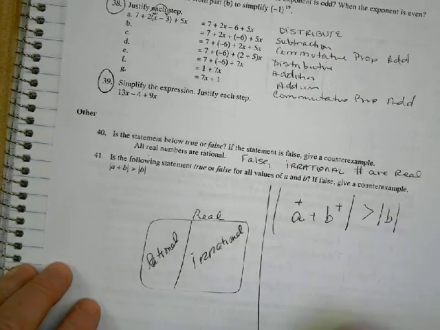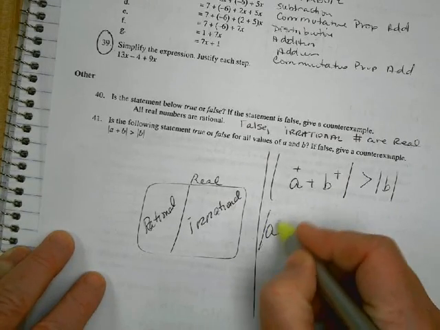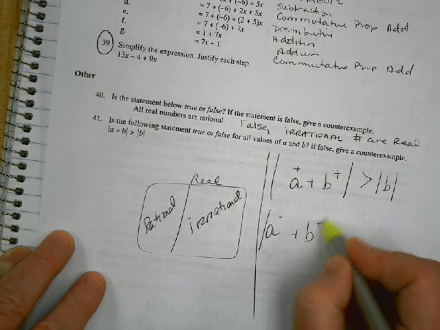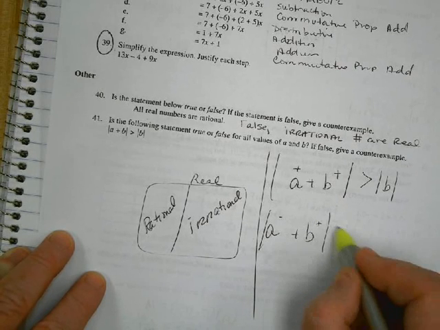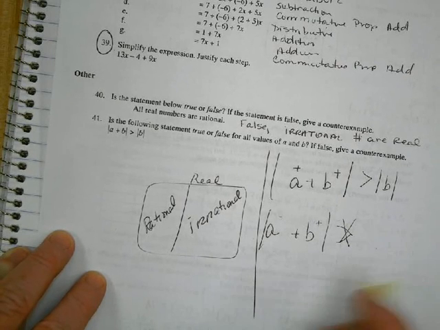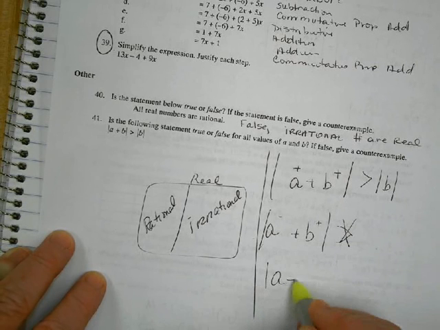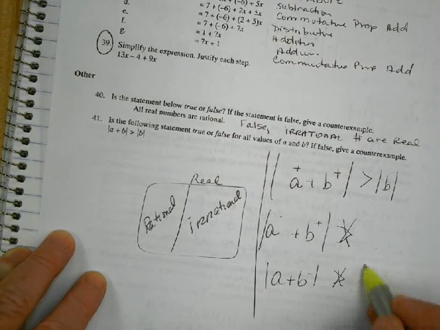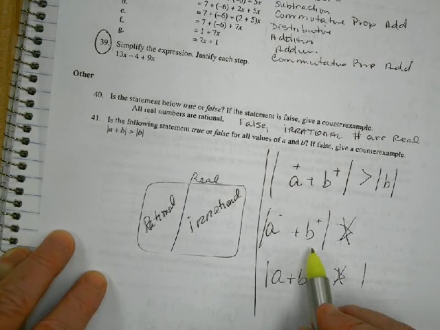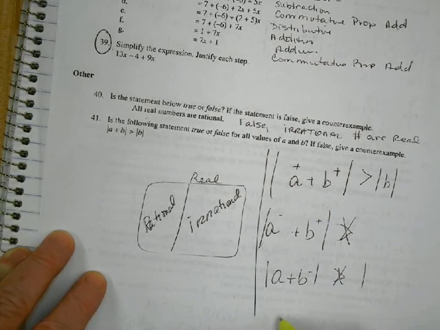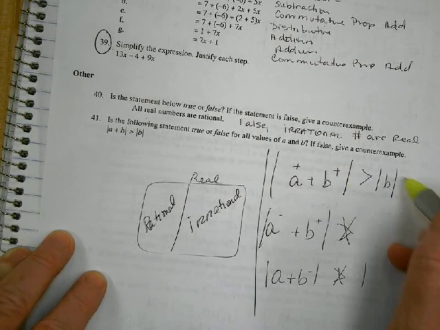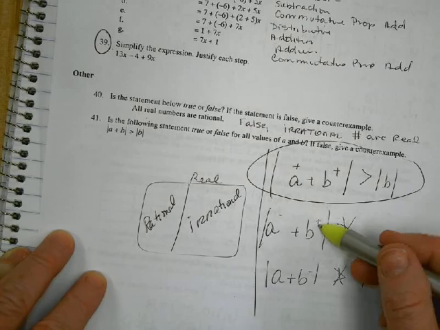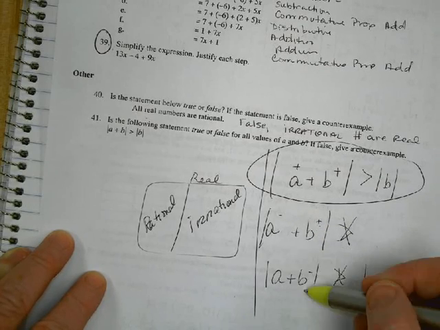But if a is negative and you add it to positive b, it's not going to be greater than. Or if b is negative, you're going to get a smaller number in there. So anytime a is negative or b is negative or both are negative. If they're both negative, you're going to be in this situation. But if one of them's negative and one of them's positive, we're going to be in one of these situations.